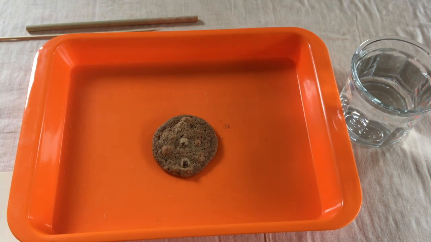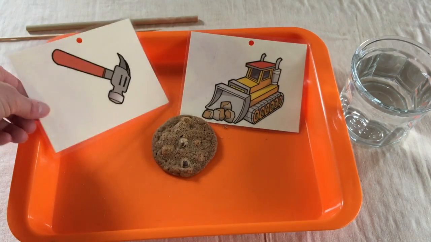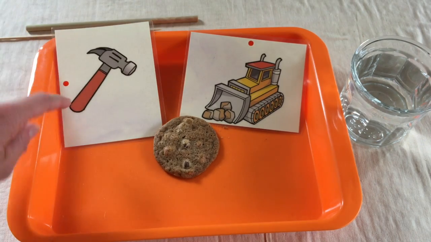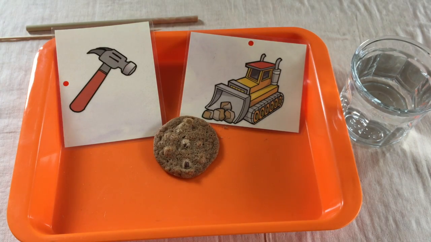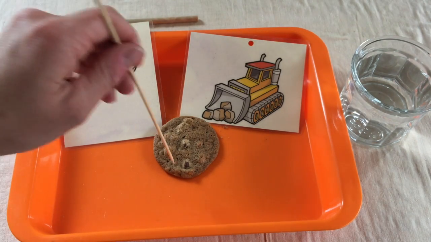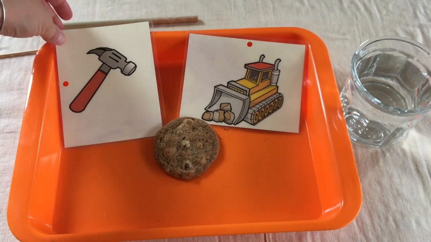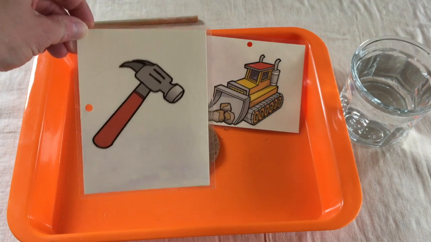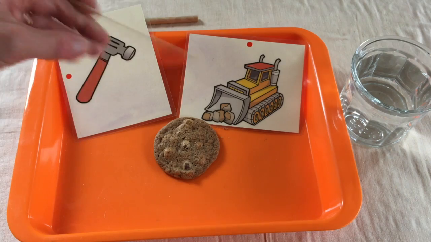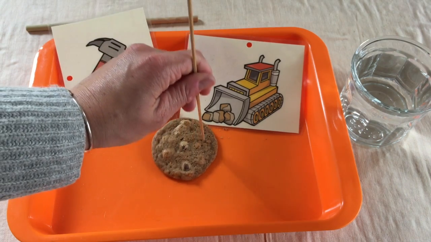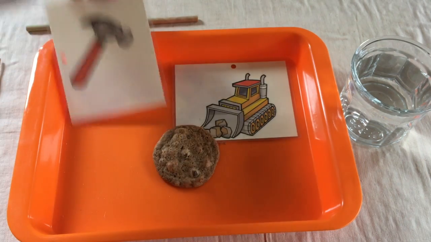And if it did, what process did we just do? Did we cause weathering with our hammer or erosion like a bulldozer when we walked across this land? The answer is weathering caused that land to break apart a little bit, right? It slowly broke apart just a little bit.